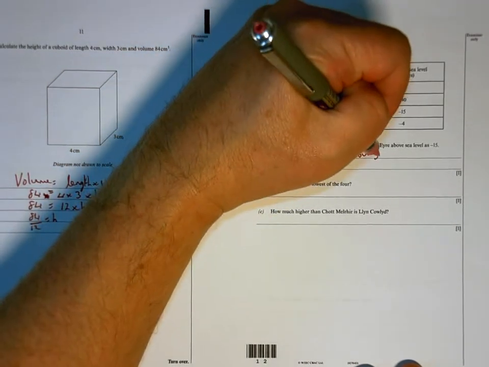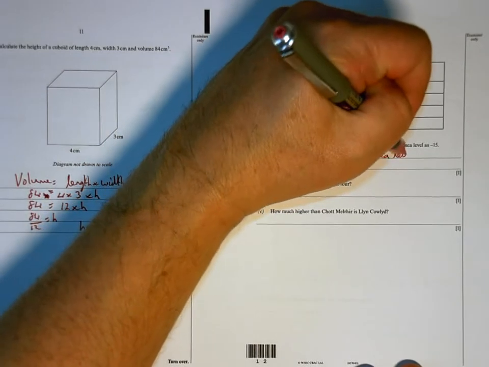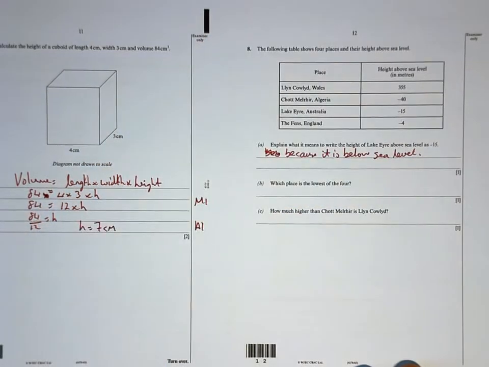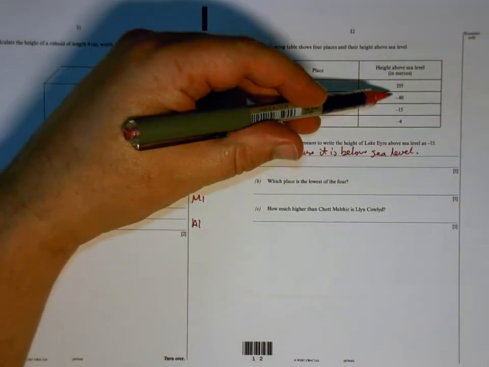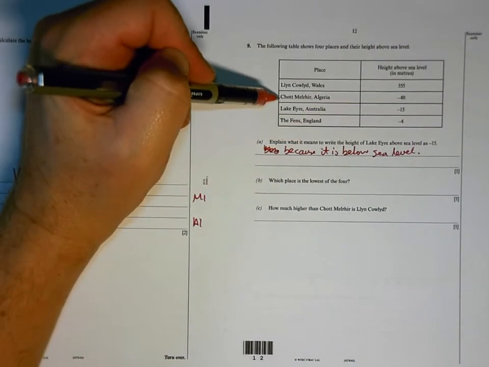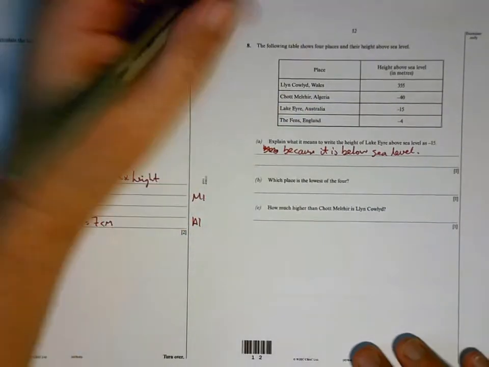Sea level is 0. So anything above sea level will have a positive value, anything that is below will have a negative value. Which place is the lowest of the 4? The lowest of the 4 will have the largest negative value, so it will be Chotmel here.